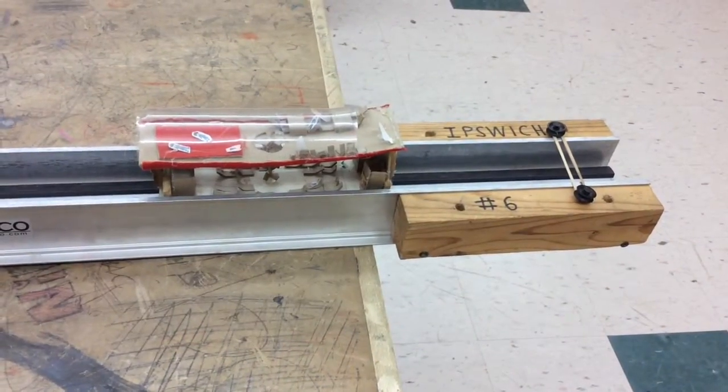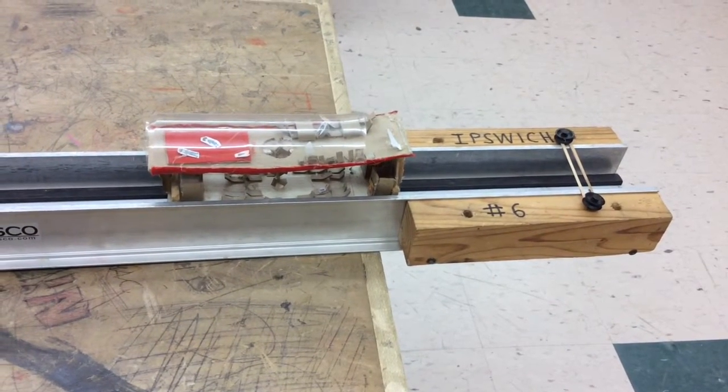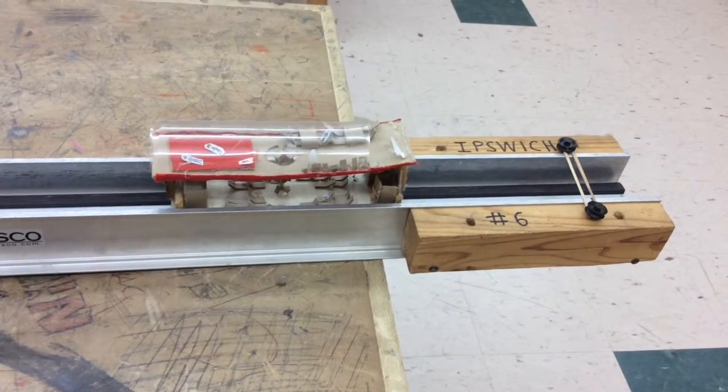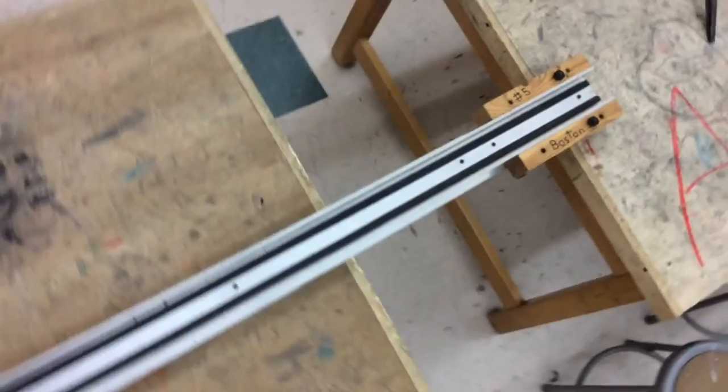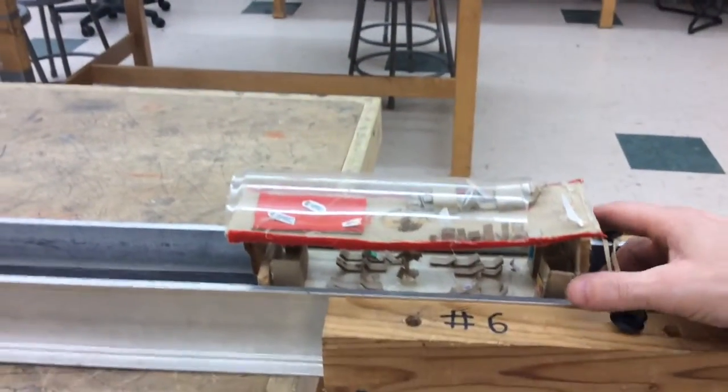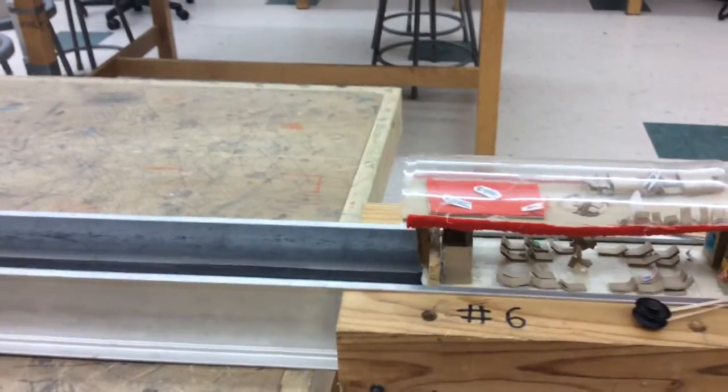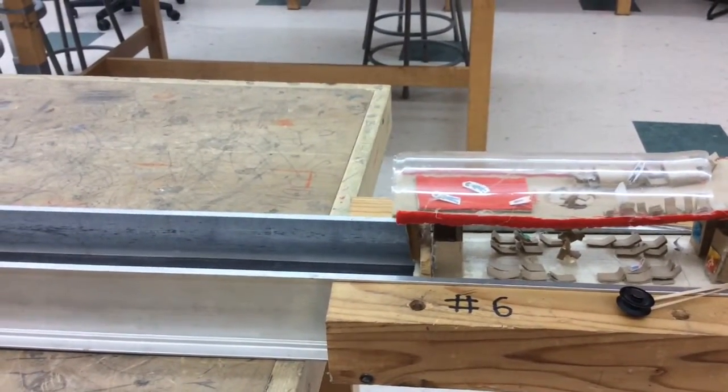The first type of transportation system is a land-based transportation system designed to move people from a place called Ipswich and move them all the way down the track to a place called Boston so they can go off and visit. We harness the potential energy in the elastic band and turn it into kinetic energy to send the train down the track.